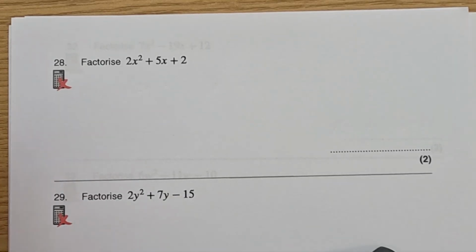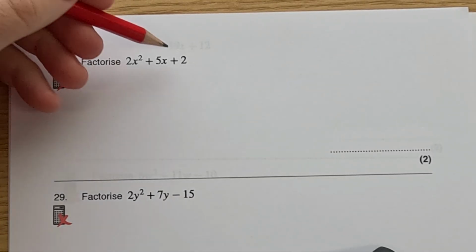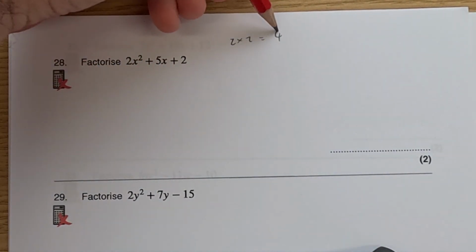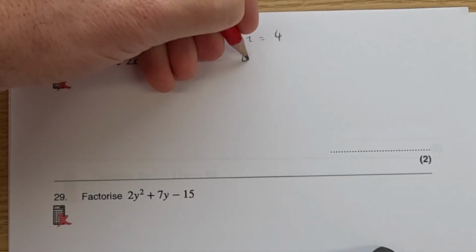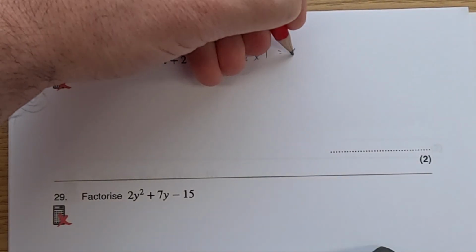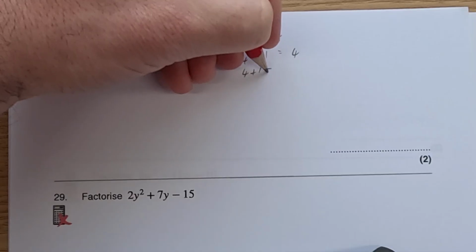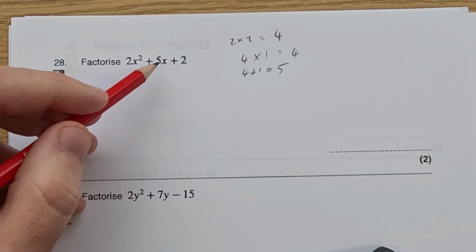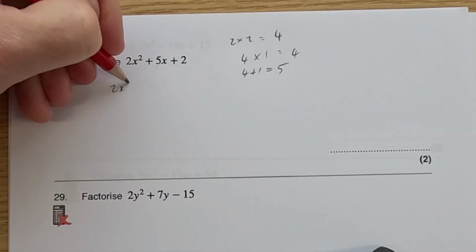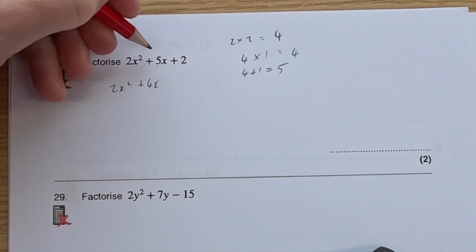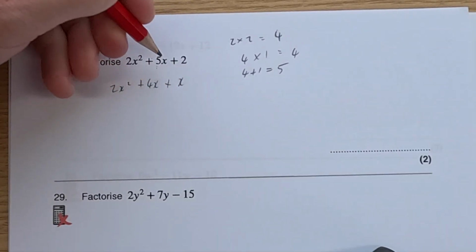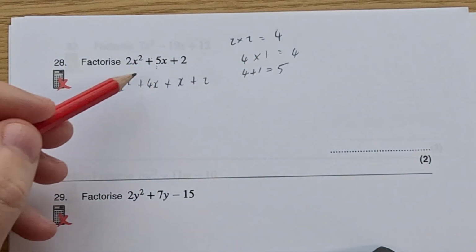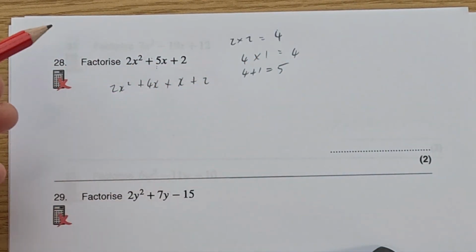If you're using the split in the middle technique, you times together the 2 and the 2. 2 times 2 is equal to 4. You want to find two numbers that times together to be 4 and add together to be 5. So that'll be 4 and 1. So 4 times 1 is equal to 4, and 4 plus 1 is equal to 5. Then what we're going to do is split this middle term up into a 4x and an x. So let's do that. So 2x squared plus 4x. So that's split up into 4x, and then plus x, that's 1x, plus 2. So we've split that up into a 4x and a 1x. Now let's factorize the first two terms and factorize the second two terms.